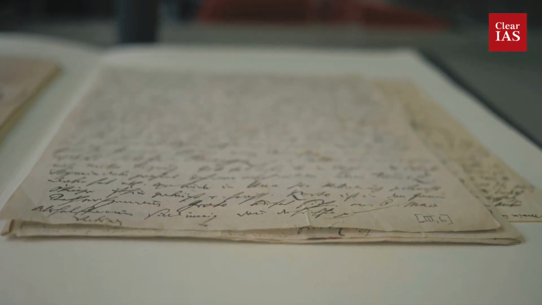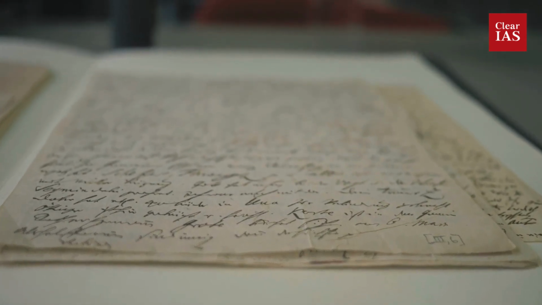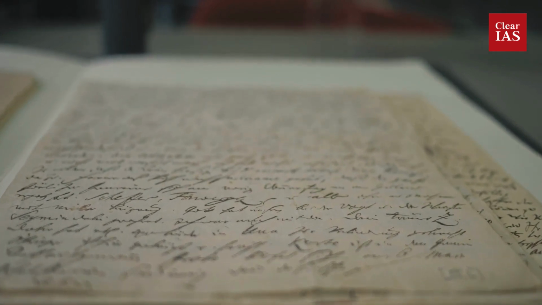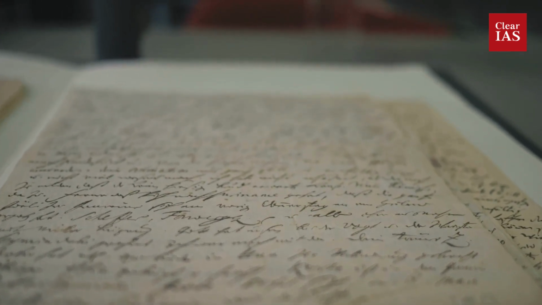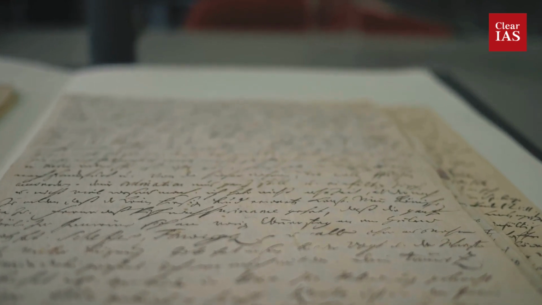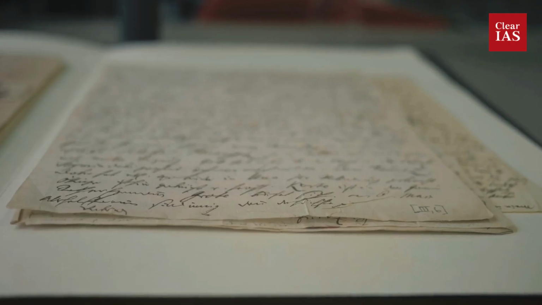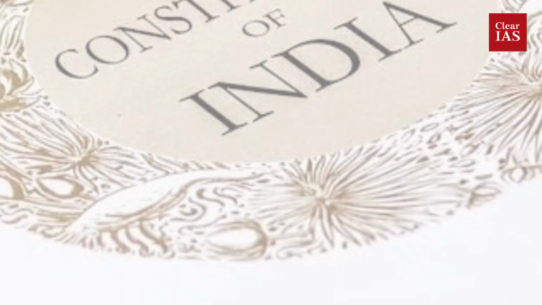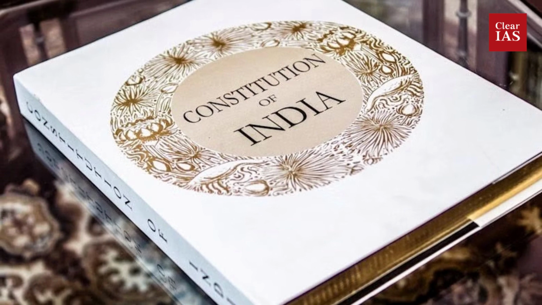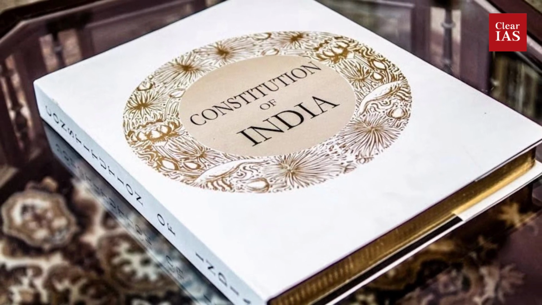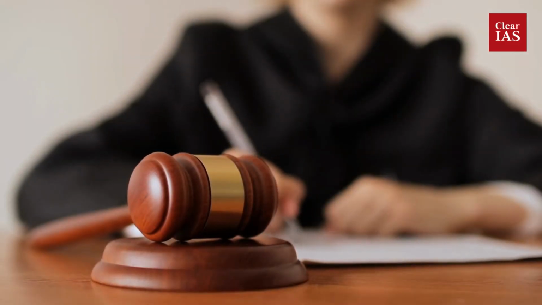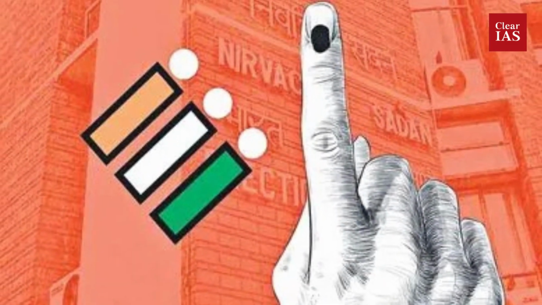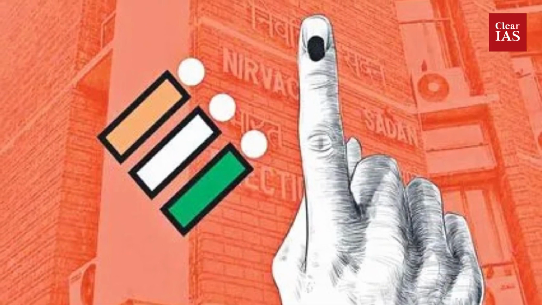Type B requires a majority of 2/3 members present and voting supported by more than 50% of the total strength of the House. This type of majority is used for most of the constitutional amendment bills. Some situations under which we can observe this are: 1. To pass a constitutional amendment bill that does not affect federalism. 2. Removal of judges, Supreme Court or High Court. 3. Removal of CEC or CAG.